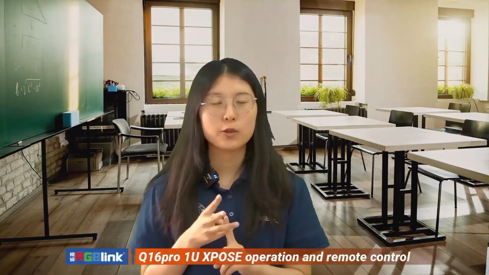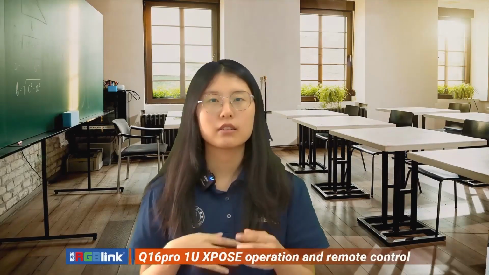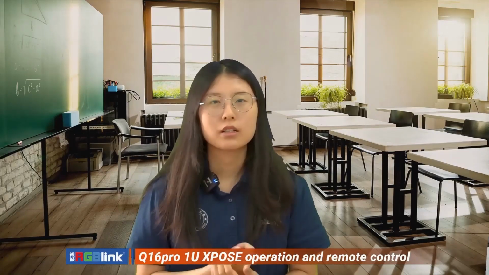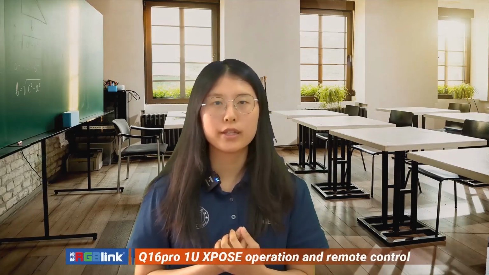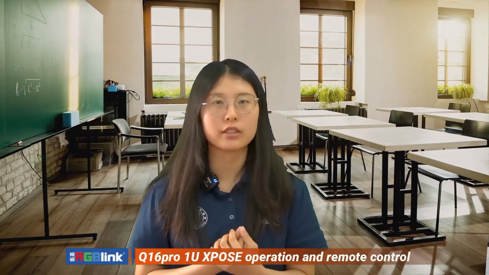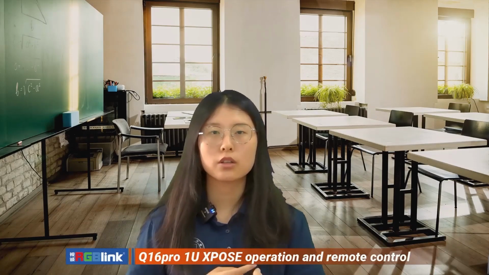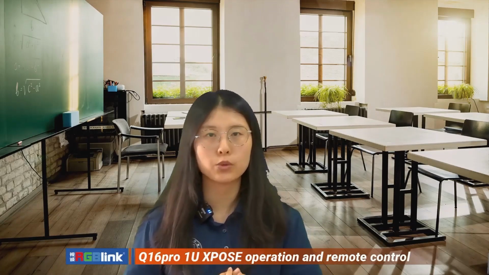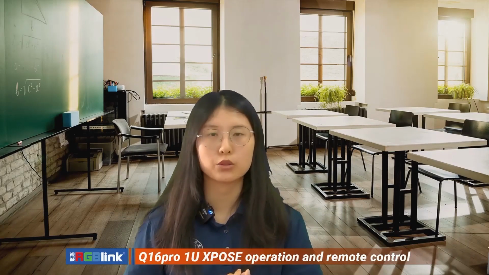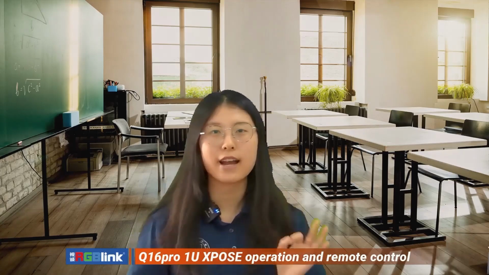Yesterday, I introduced the front panel of Q16pro 1U, including setting the layout, splicing, loading and saving, and so on. But there are more convenient operations to control it. So today, I will show how to control the Q16pro 1U through the XPOSE software and the remote control. Okay, let's start.